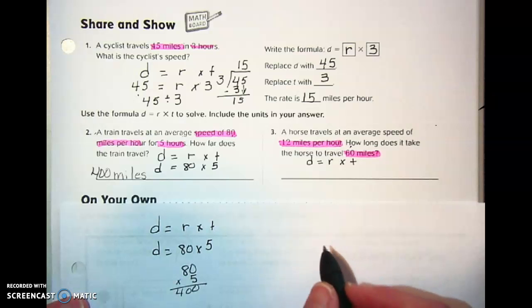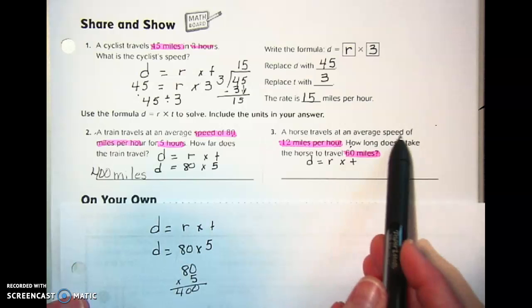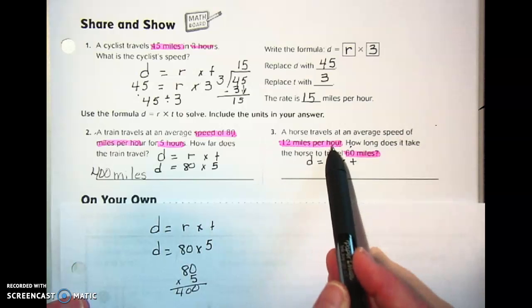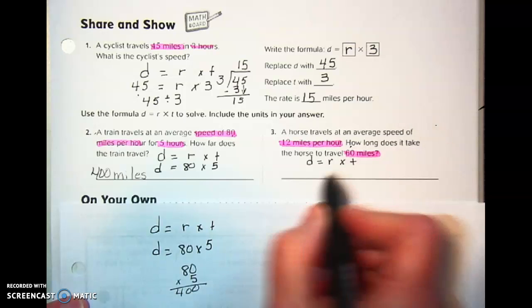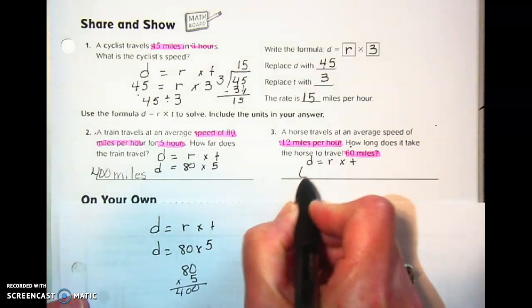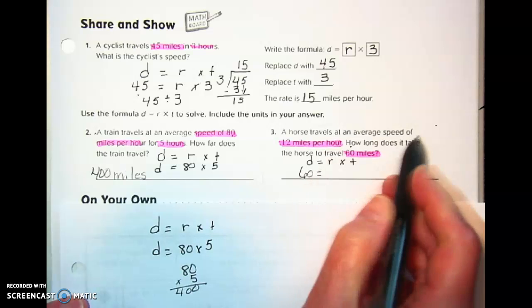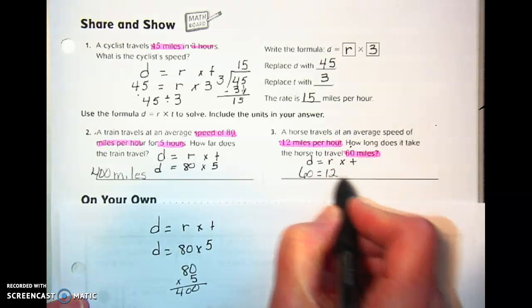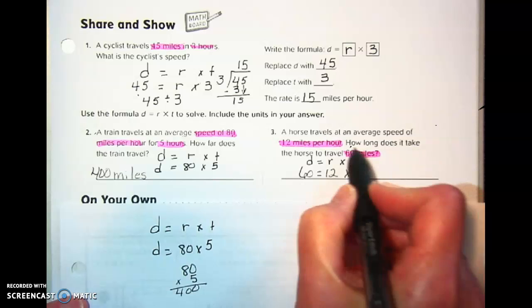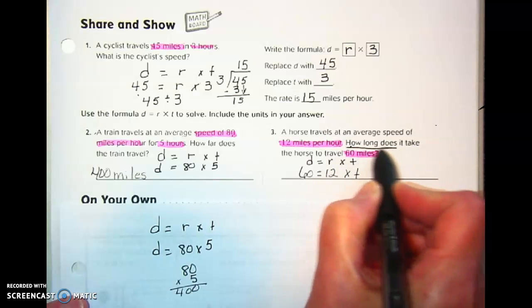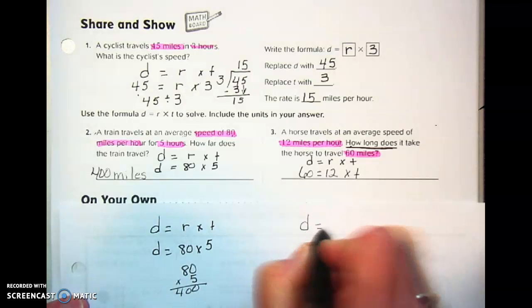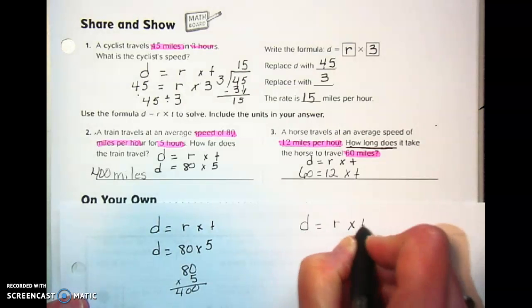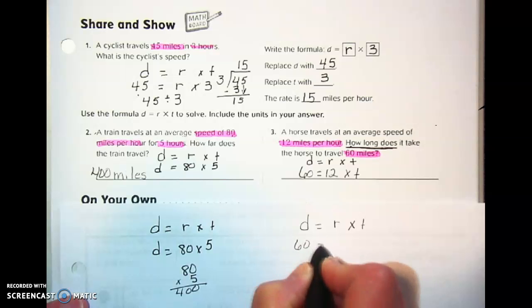Okay, so in number 3, a horse traveled an average speed of 12 miles per hour. How long does it take the horse to travel 60 miles? So in this one, we know the distance. We know the rate, 12 miles per hour, but we don't know how long. And right here is your key. How long does it take? Okay, so I'm going to come down here. I'm going to put distance equals rate times time. I know that my distance is 60.